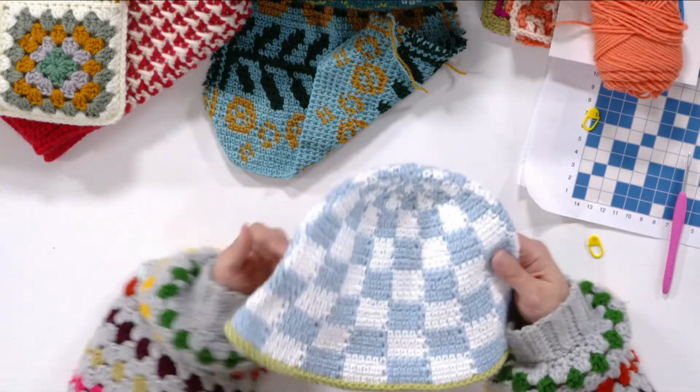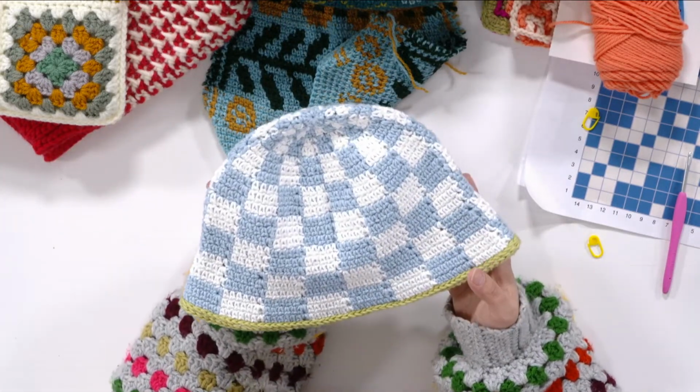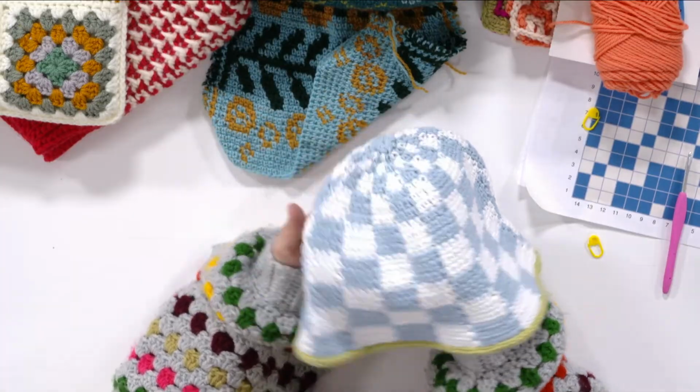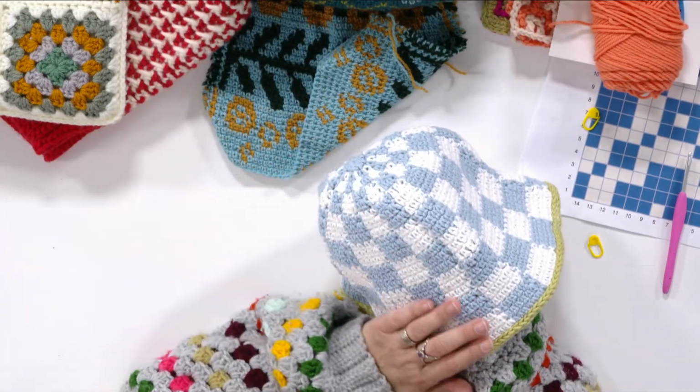And this one is like the download of the day. We have a link to this. This is a checkered bucket hat, and this was made in my favorite, the extended single crochet stitch.